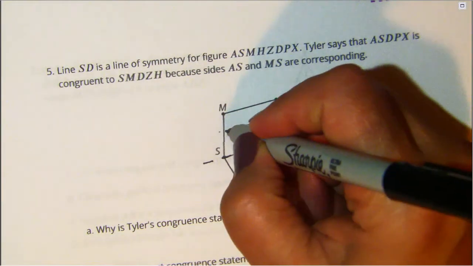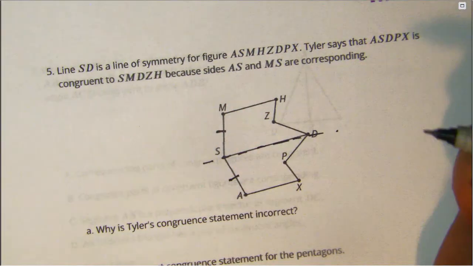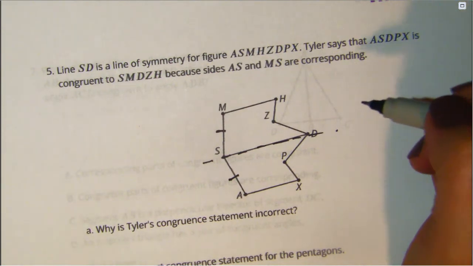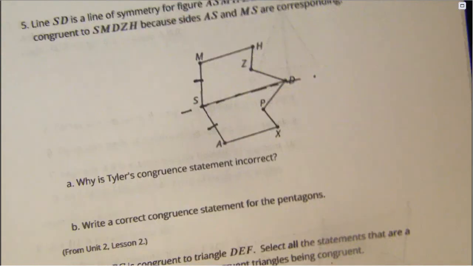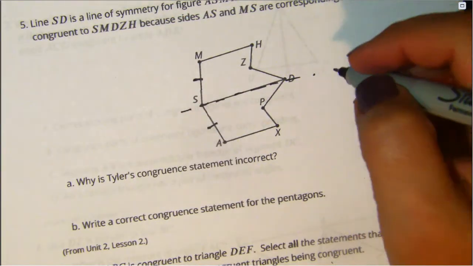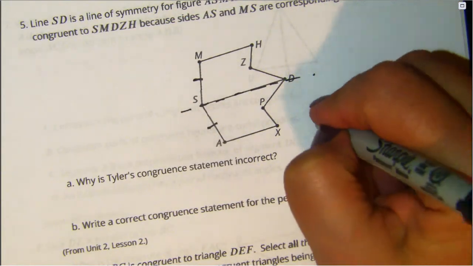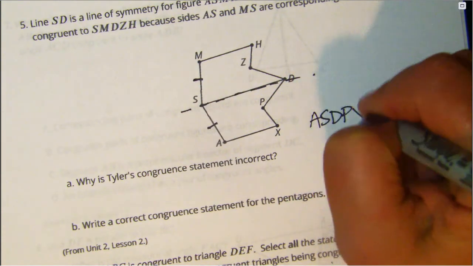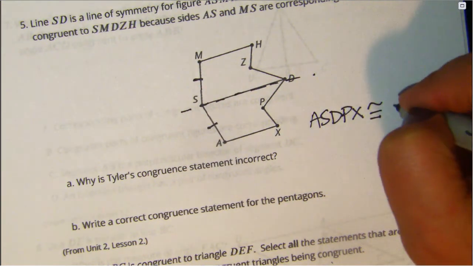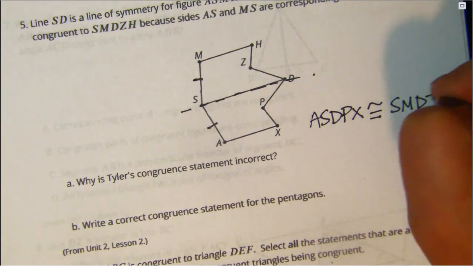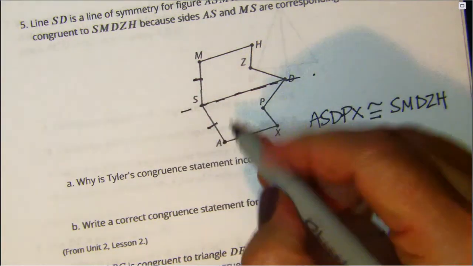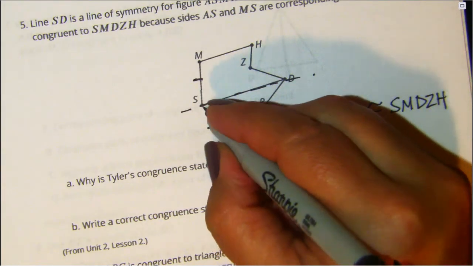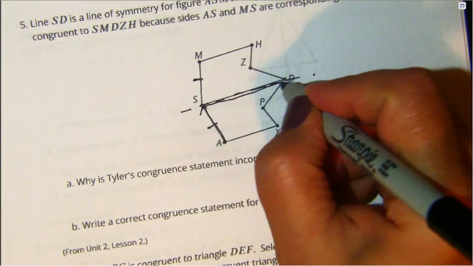Now, I will agree that these two are congruent and corresponding, but the order of the letters is important, right? So why is Tyler's congruent statement incorrect? Let's write it over here. He said ASDPX is congruent to SMDZH. So look, he starts out here at A, then goes to this one, and then goes down and follows it around.